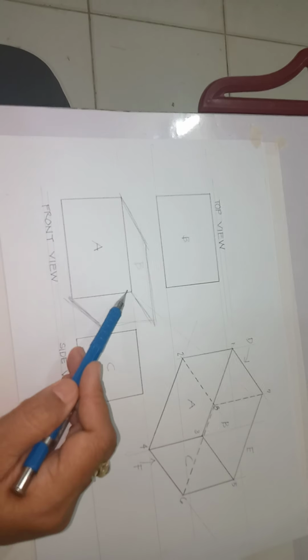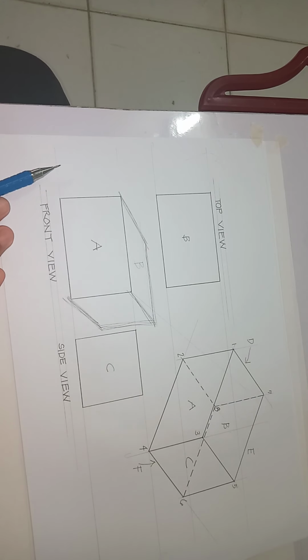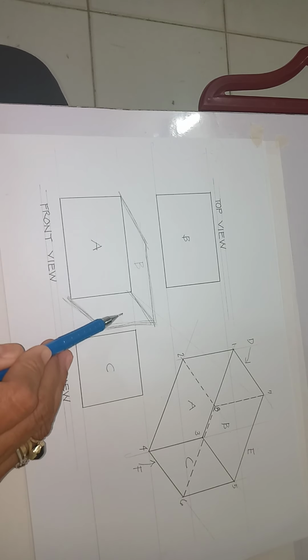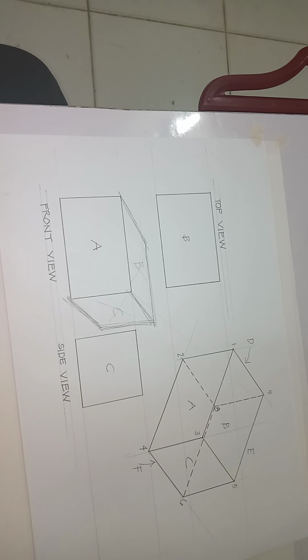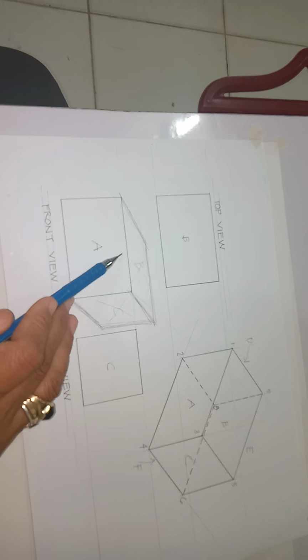I am just showing you the shape of the object in the orthographic drawing presentation, so that you can interpret well the surfaces that are perpendicular to our eyesight. This will be our surface B. This is our surface C. But since we are not allowed to do this in our orthographic projection, this surface will be pulled towards you.